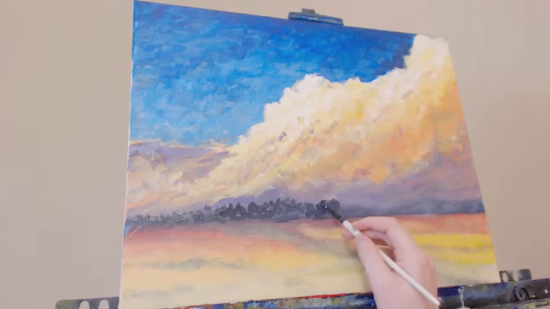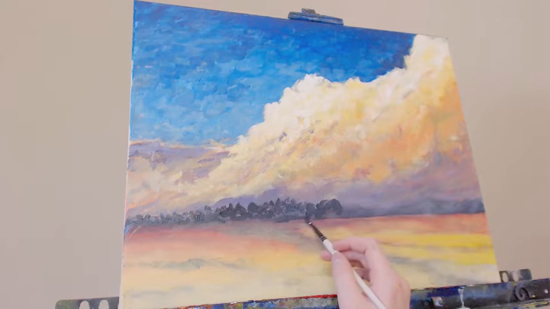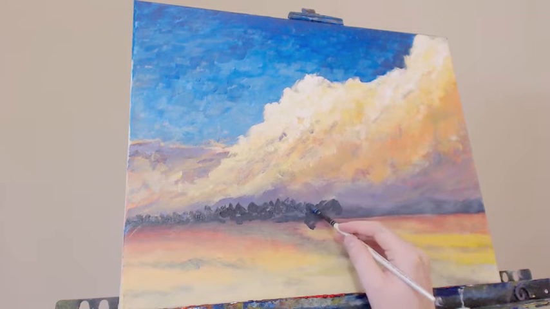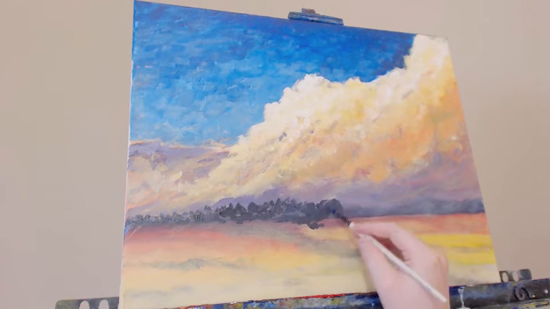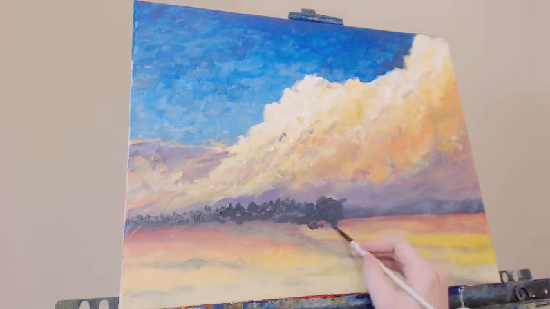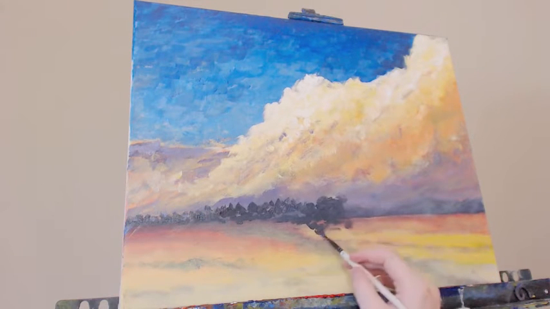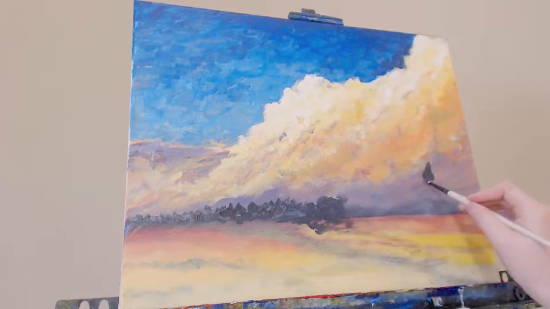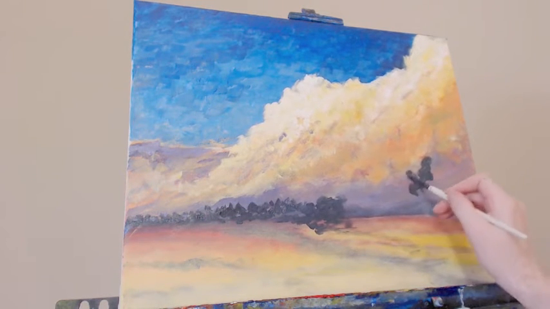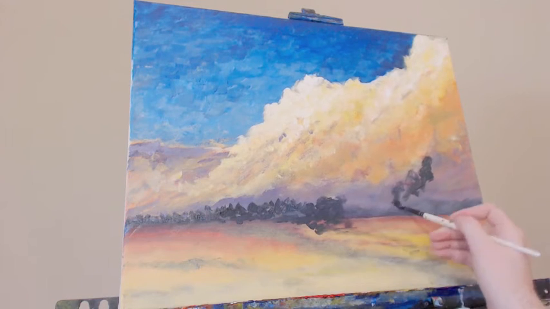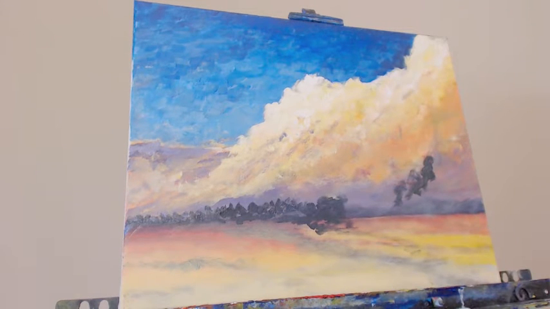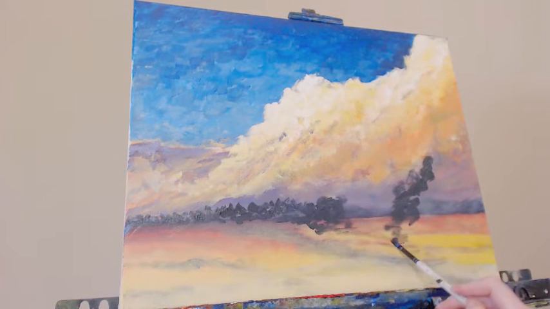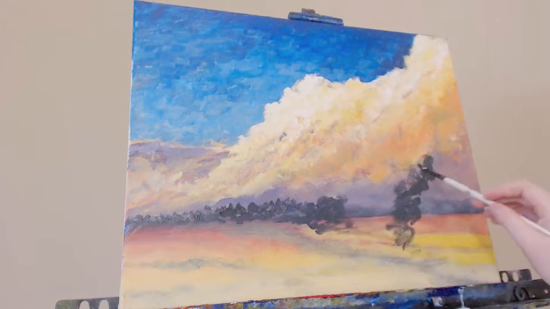Okay, I've started with a small bright brush, and I'm going to be using a mixture of Mars Black with a little bit of Cadmium Yellow Medium. I want a very dark silhouette for these trees. I'm going to be using an oil painting technique, and that is to put the darks down first, and then after that I'm going to lay in my highlights over the top. So start with the darks so that the highlights really pop against them. Classic oil painting technique.